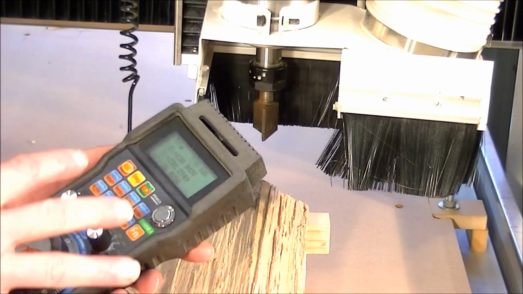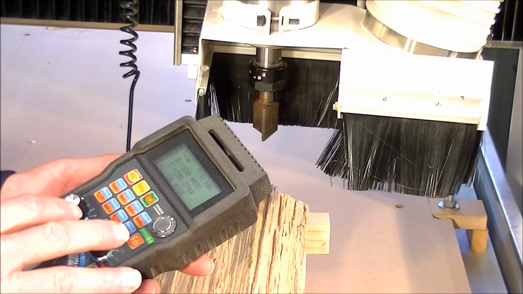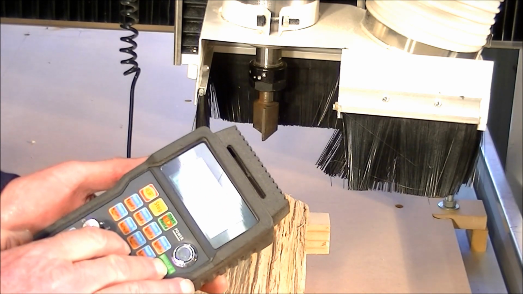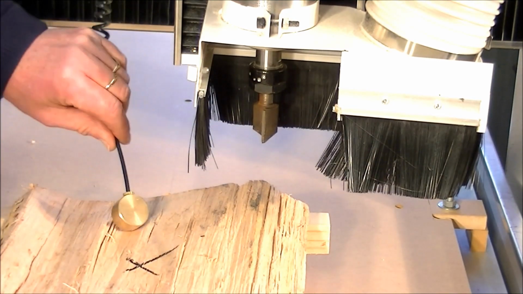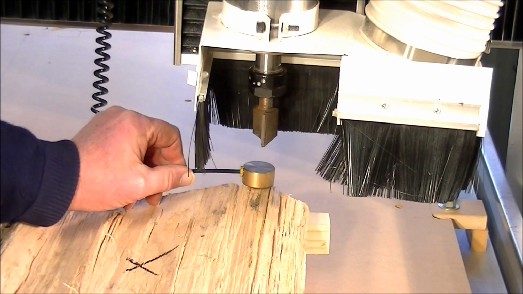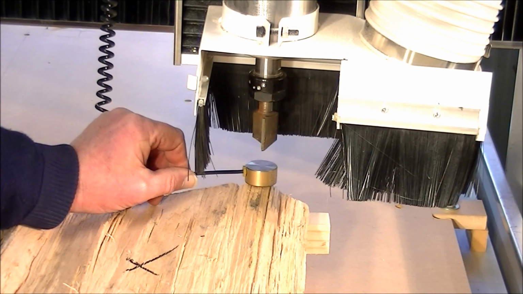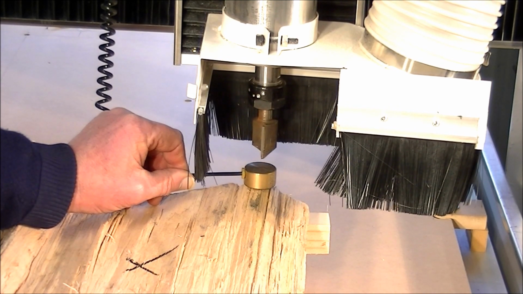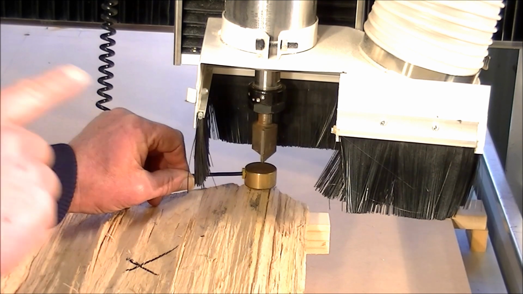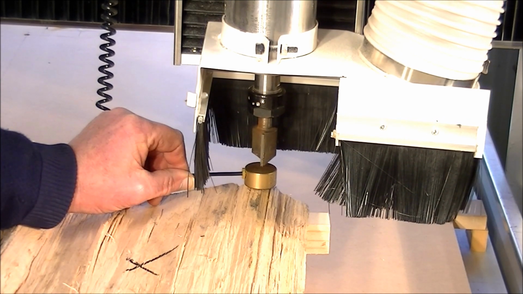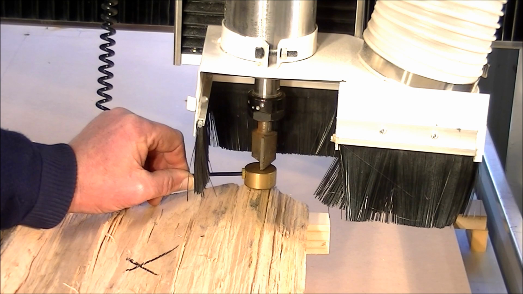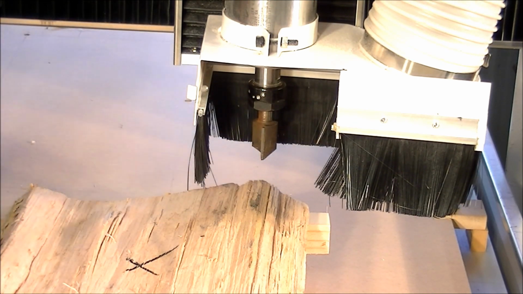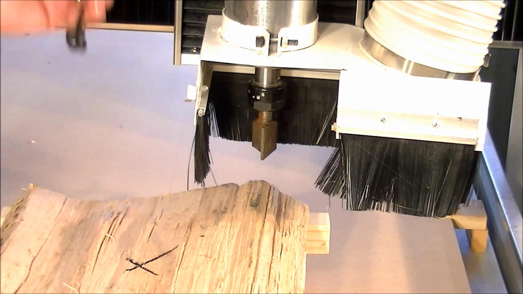Now with this particular pendant system, press FN and probe. It gives you time to get this under, and it'll come down and touch it and register then to Mach 3 the exact height of the peak of that piece of material. There you go. This is also magnetically mounted too.